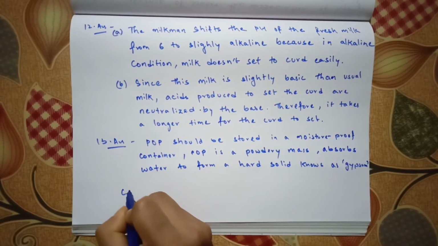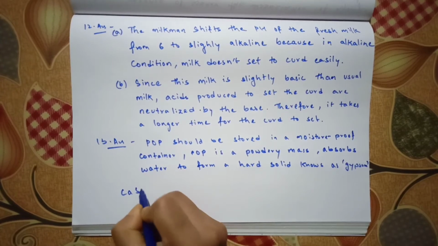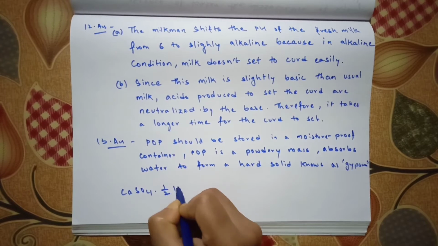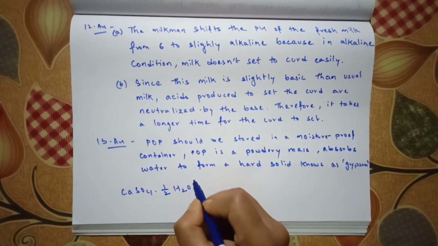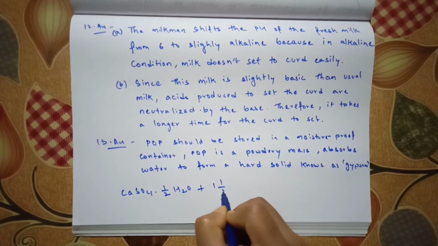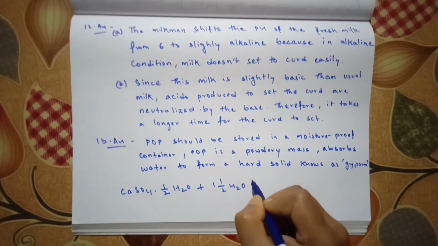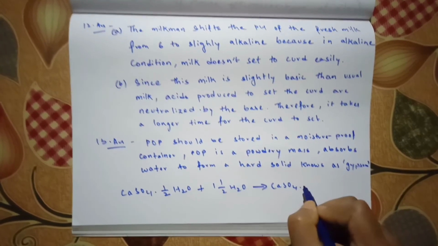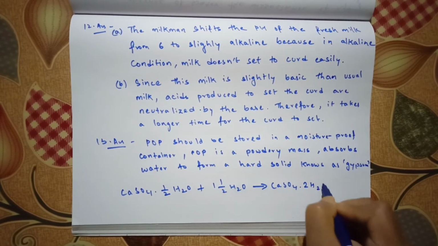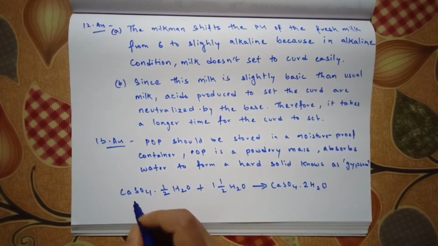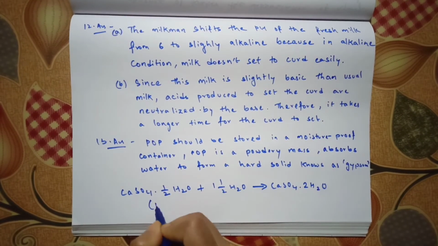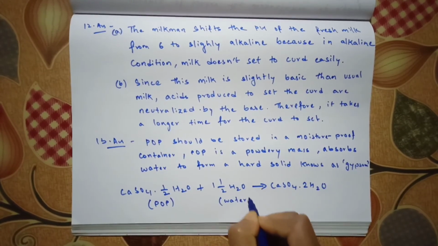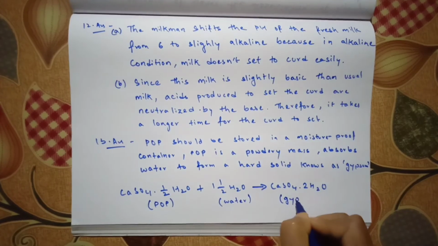The formation is CaSO4 and half H2O plus added 1.5 H2O, which gives us CaSO4 and 2H2O. This is POP, this is added water, and we get gypsum.